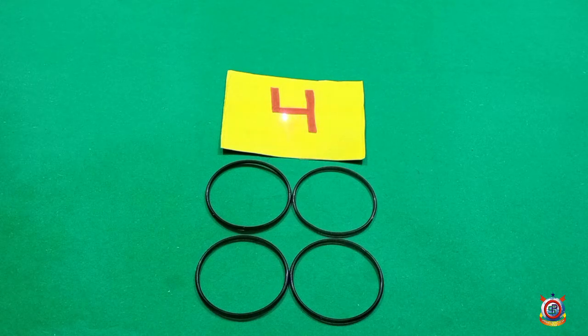Okay, and how many bangles are there? Can you count with me? 1, 2, 3, four. How many bangles are there? Four. This is four, and these are four bangles.